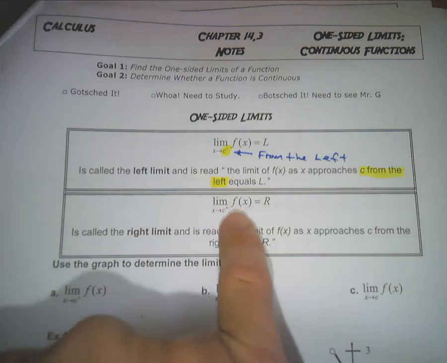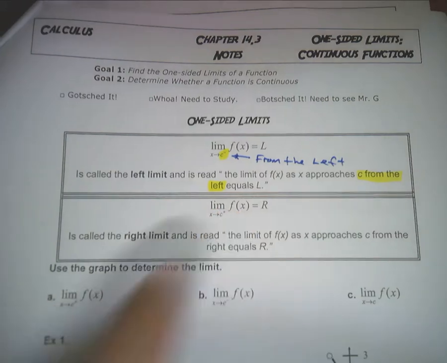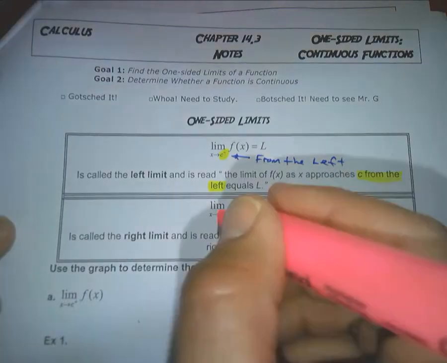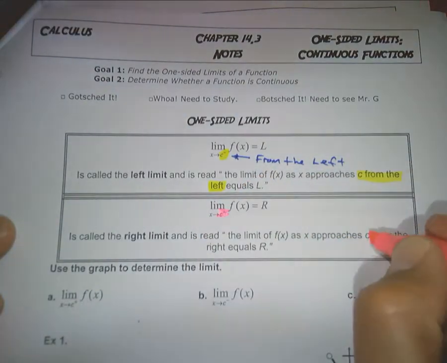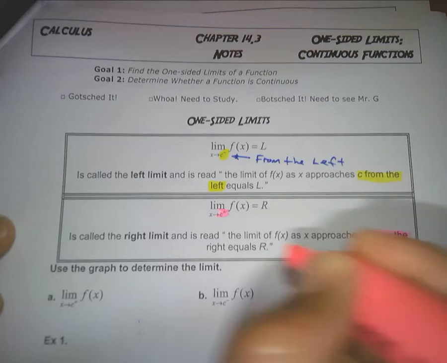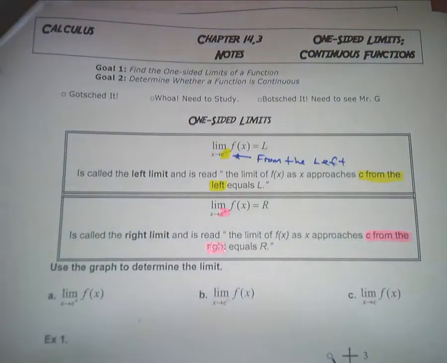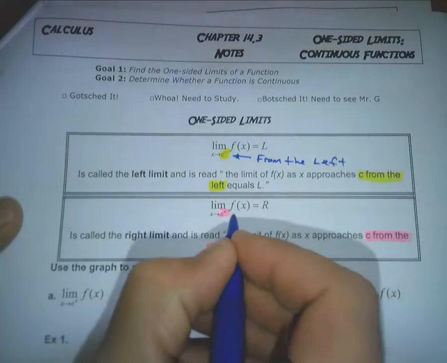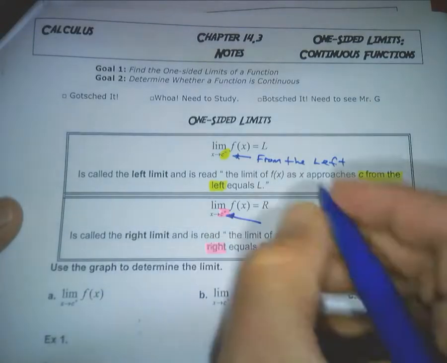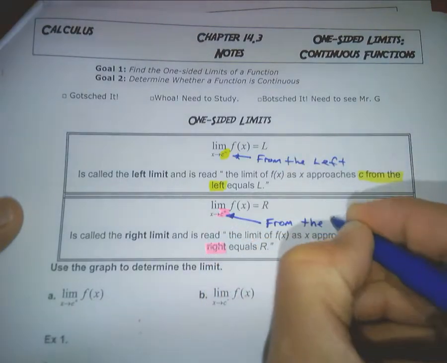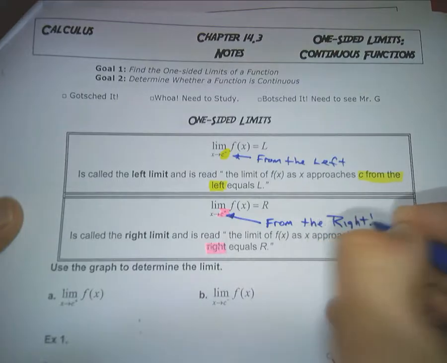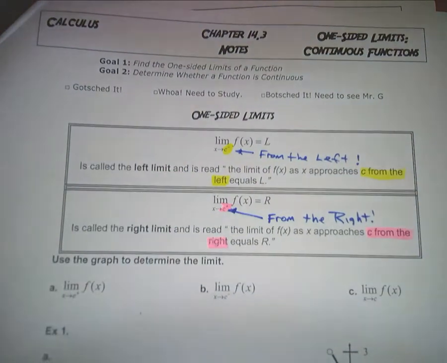If I have the limit of f of x as x approaches c from the right, you see that little plus sign? c from the right is equal to R. So again, that little plus sign where the exponent normally would be means from the right. Okay, so the little negative means from the left, the little positive means from the right.